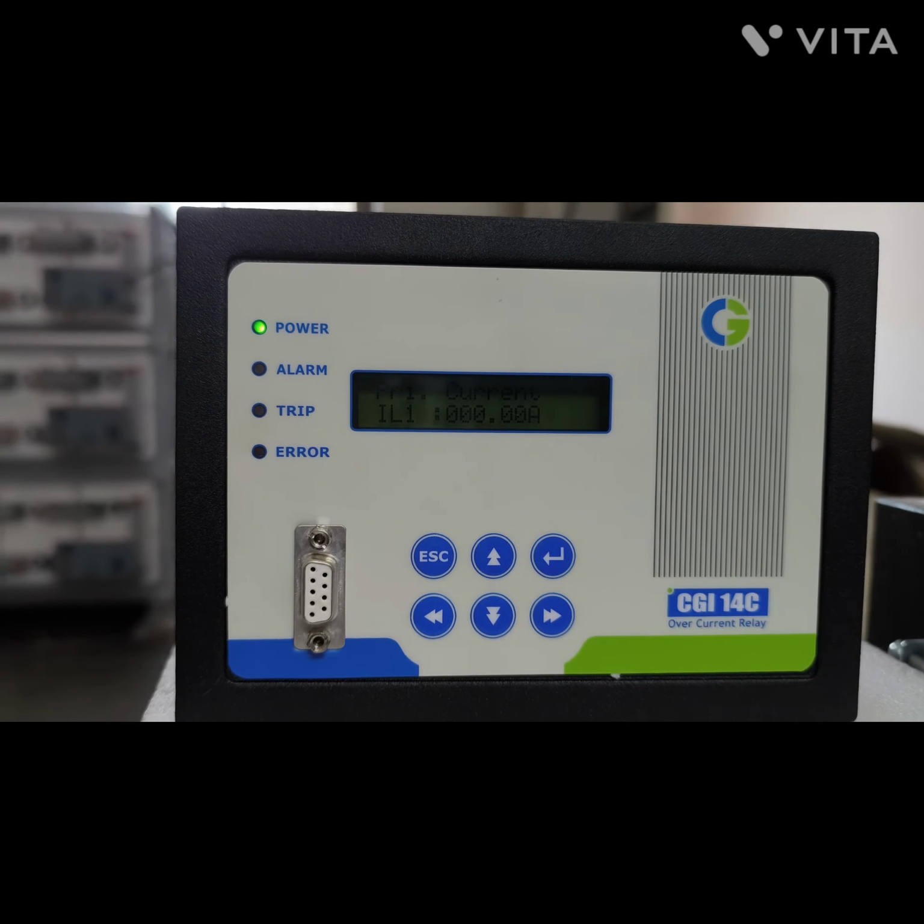This is the CGI 14C overcurrent relay. In this relay we can configure 2 overcurrent, 1 arc fault, 1 sensitive arc fault, or 3 overcurrent, 1 arc fault. As per our requirement we have to give the order. This is CG make, and in a similar way one more model comes, CGI 14N. Both are the same type of relay, only in the fault record: in 14C 10 records will be stored, whereas in CGI 14N only 5 records will be stored.